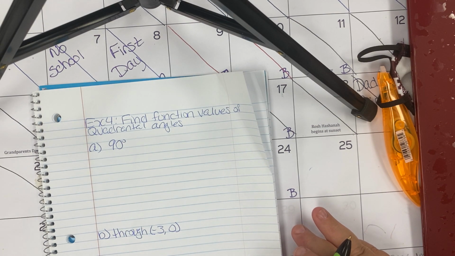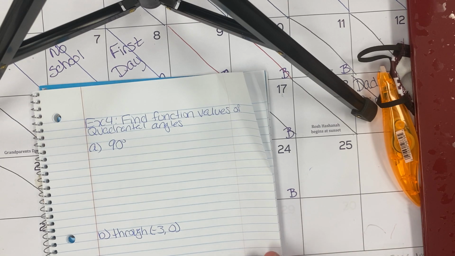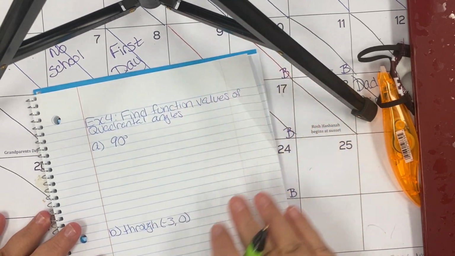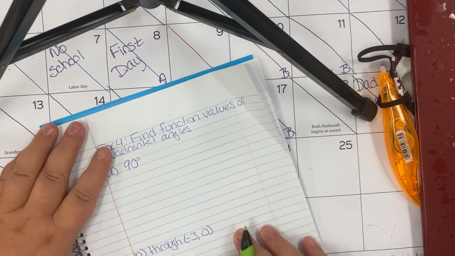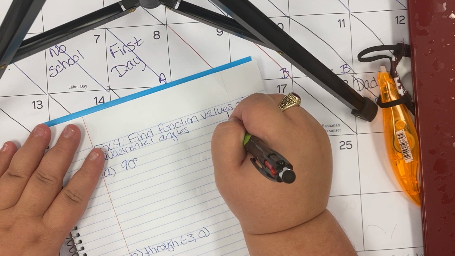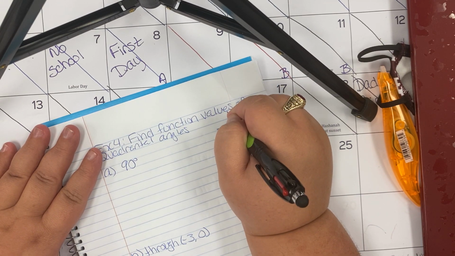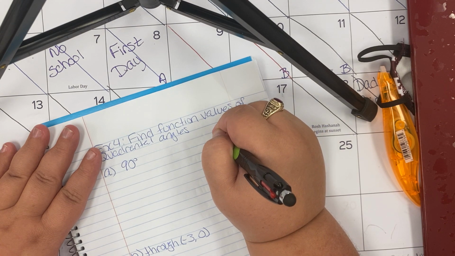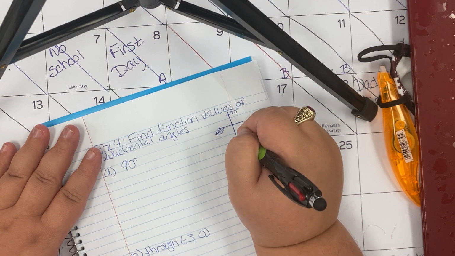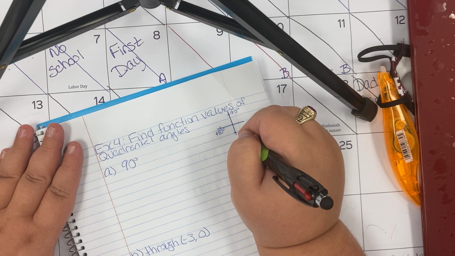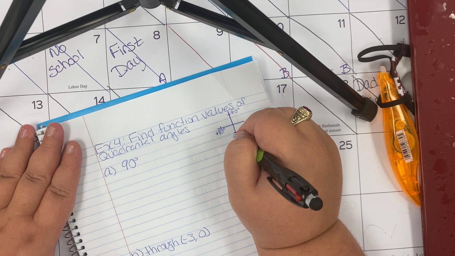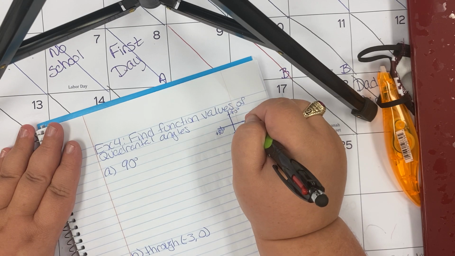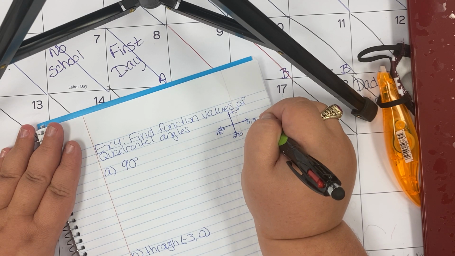Last thing in this section is quadrantal angles. We kind of mentioned them back in section 1. They're your angles that end up on your X and Y axis. So here we have 90 degrees. Here we have 180 degrees. Down here is 270. And over here you have 0 and 360 degrees.